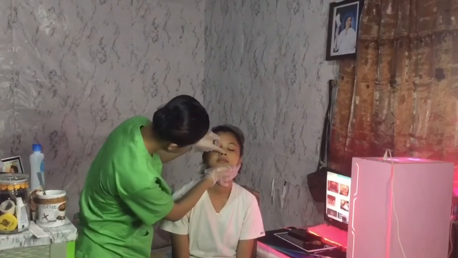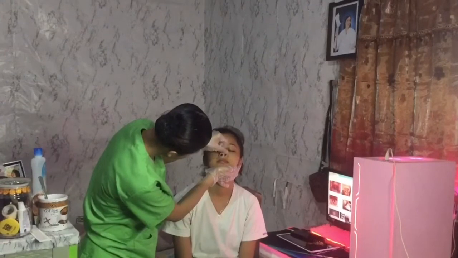To test the adequacy of function of the olfactory nerve, the client is asked to close her eyes and occlude one nostril. And then, the examiner places an aromatic and easily distinguished odor. For example, alcohol, vinegar, or coffee.